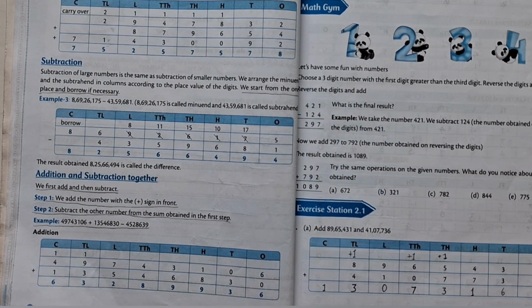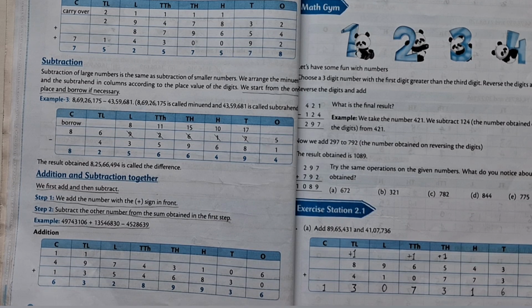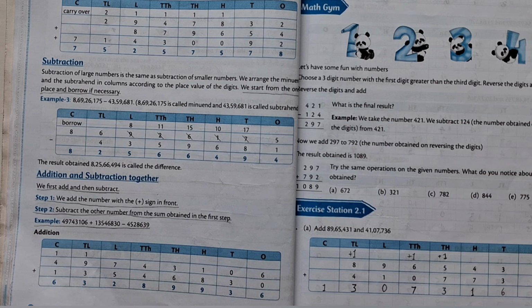Kids, subtraction of large numbers is the same as subtraction of smaller numbers. We arrange the minuend and the subtrahend in columns according to the place value of the digits. In addition, whichever numbers we add, we arrange them.